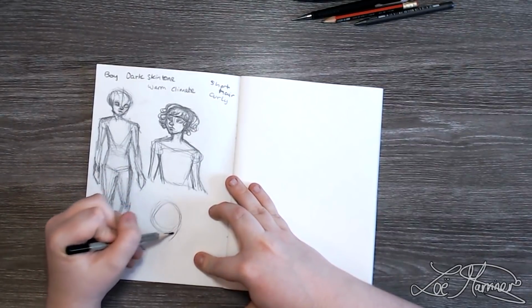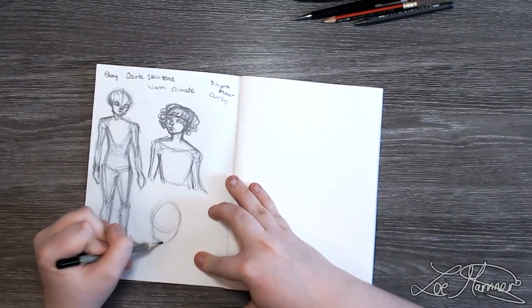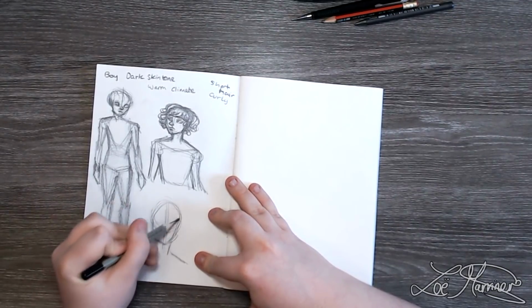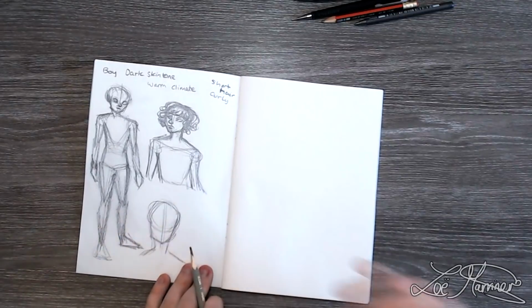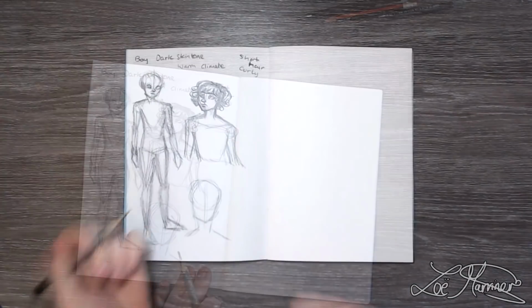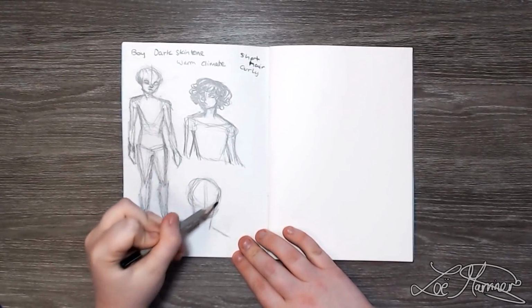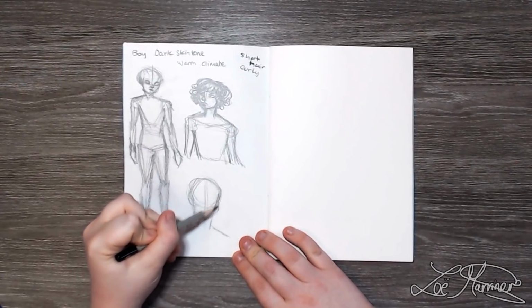I don't know what his hair would look like. Let's just do this head. Let's look up some reference. We need reference. So how short are we actually going here? Because I don't know how short his hair is going to be.